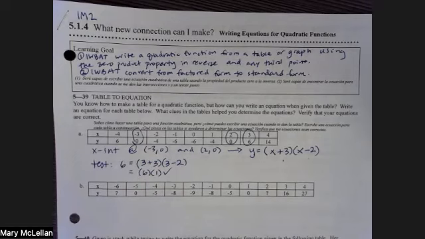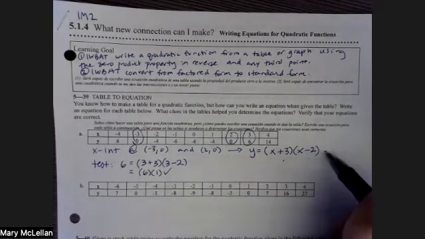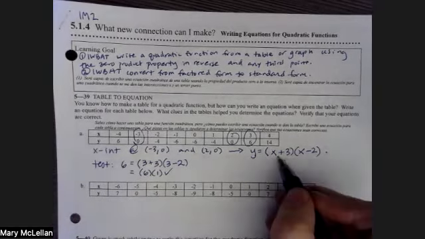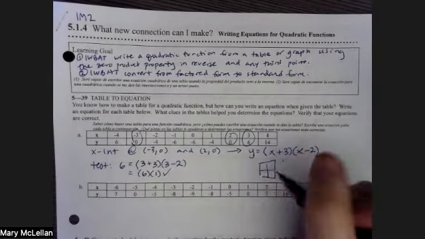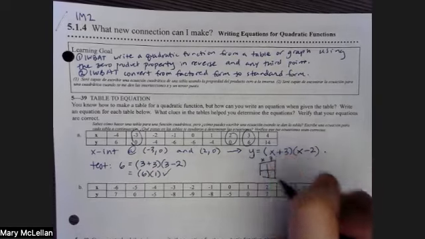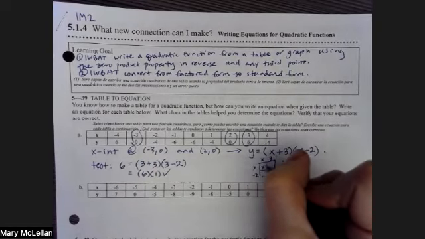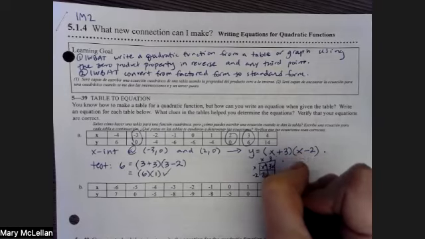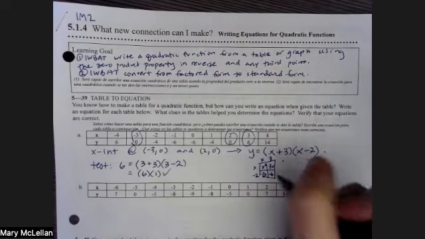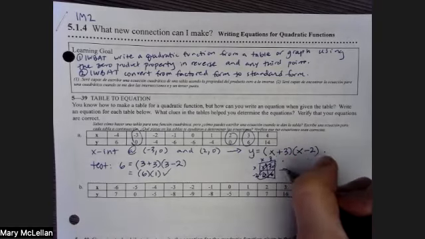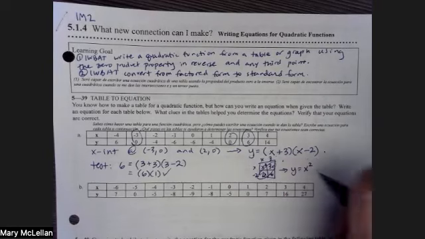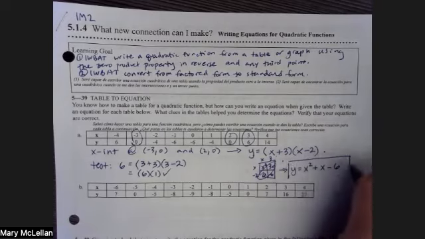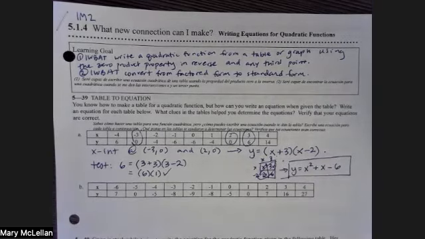The only thing is, we don't usually see equations written like this. I want to write it in standard form. Okay, let's see about that. I'm going to multiply out my factors. I have x squared, 3x, -2x, and -6. Add my like terms, which gets me y equals x squared, 3x plus -2x is positive x, plus x minus 6. Done.